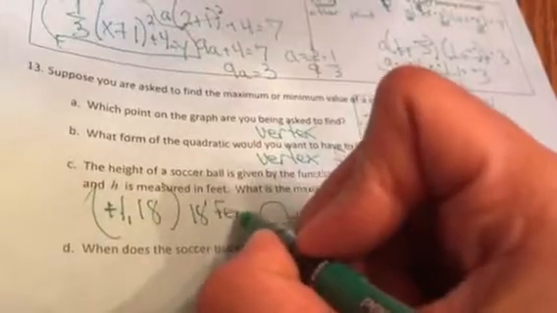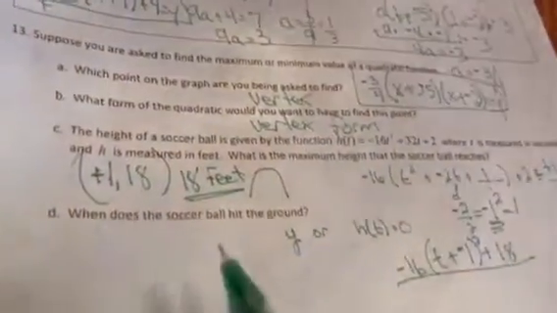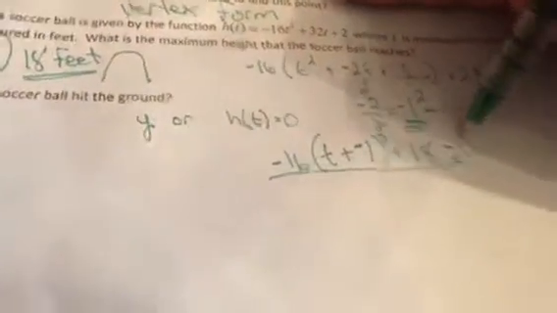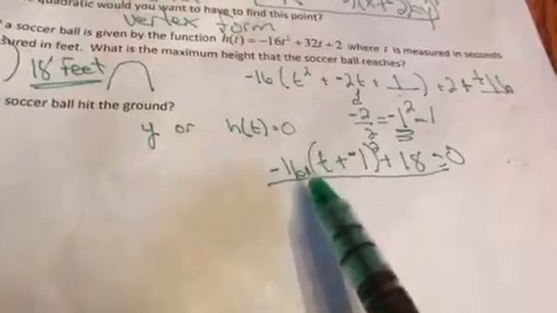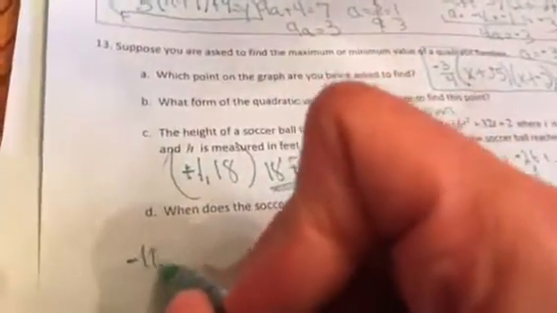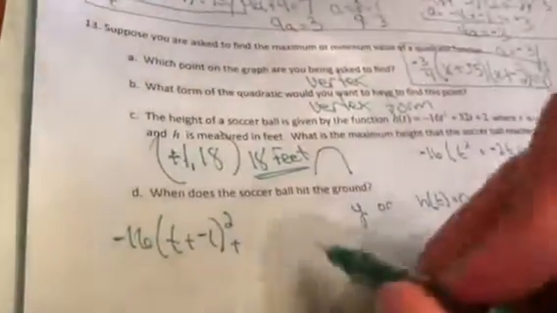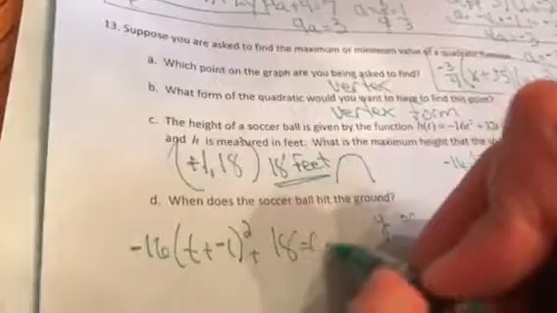So what's the maximum height? It's 18 feet. And when does the soccer ball hit the ground? So basically, when does this equal 0? Well, since there's just one type of T, what I can do is get T its own room. So let's write it over here. All right, so we're having T get its own room.